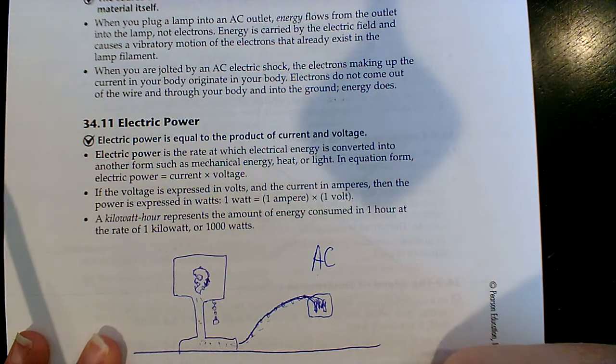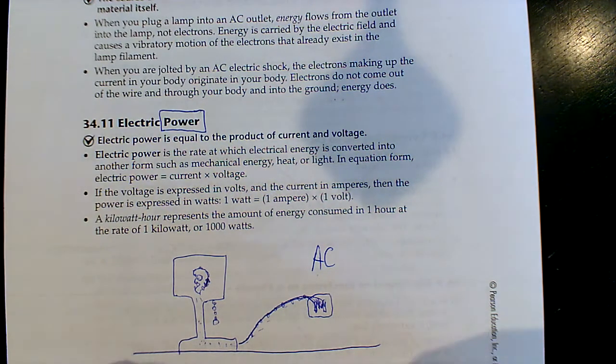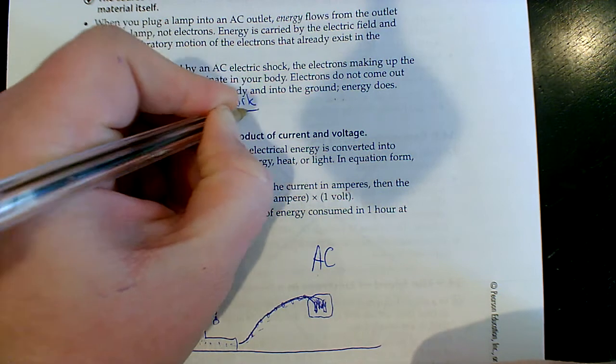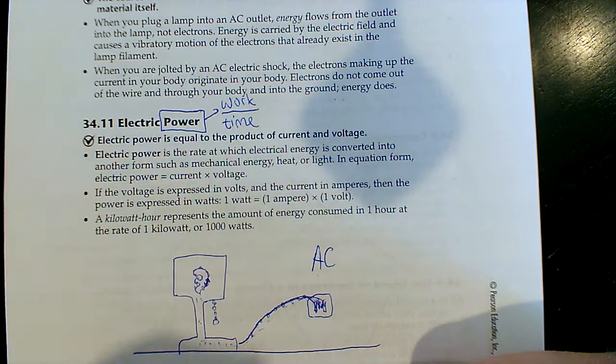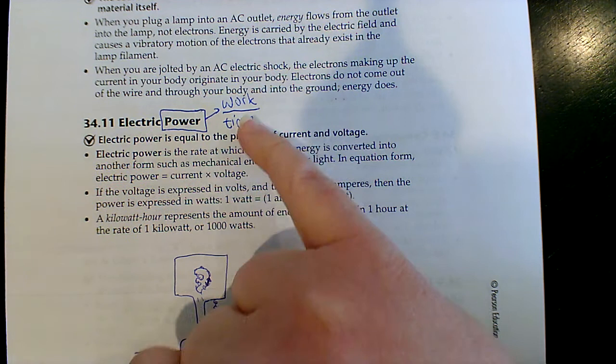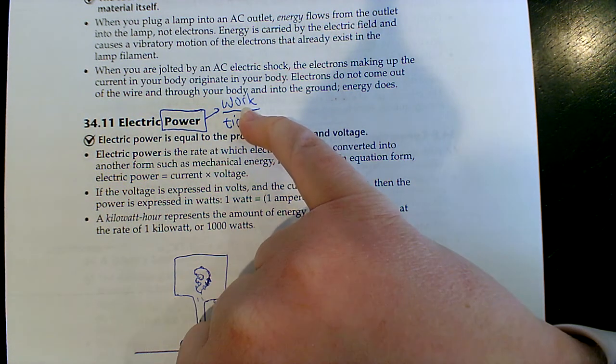Okay, and then we have this idea of power, which we talked about earlier this year. We talked about power being work over time, or how fast work gets done. It is the same idea here, we're just thinking about it a different way. Remember, work is moving something, and in this case, it's charge.